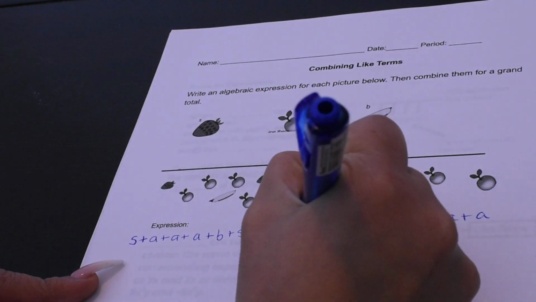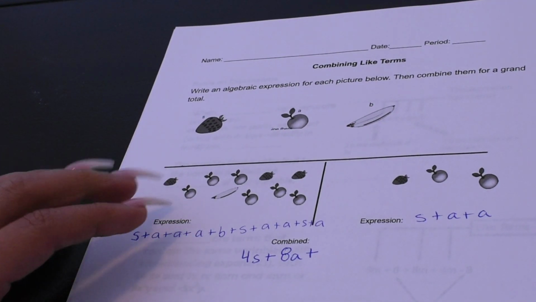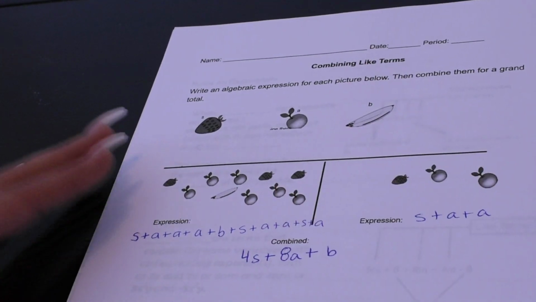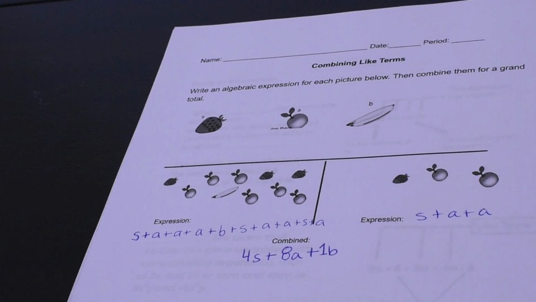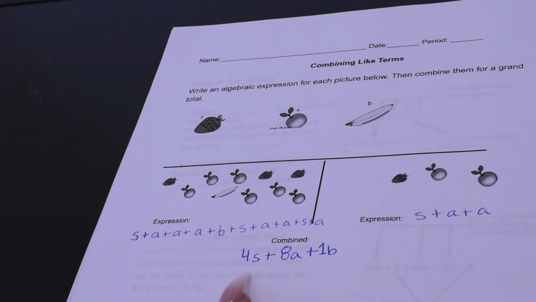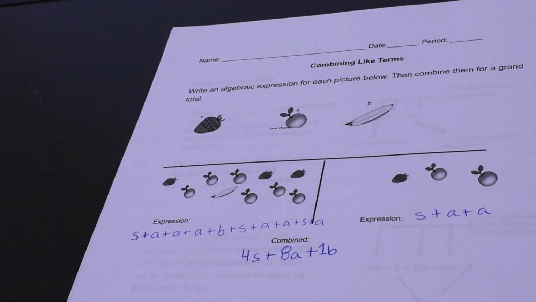All right. Plus bananas. I only had one banana, so I can just write b, or I can write 1b. If I don't write a 1, it's understood that there's a 1 in front of it, okay? And I can't combine 4s, 8a, and 1 banana. I can't combine strawberries, apples, and bananas together because they're 3 separate fruits. You cannot combine them unless you're making a smoothie, and we are not making a smoothie here, all right?